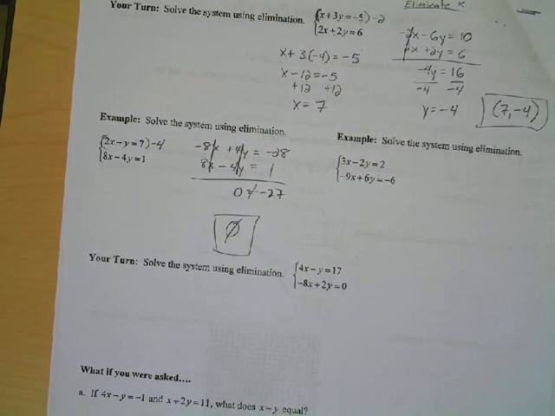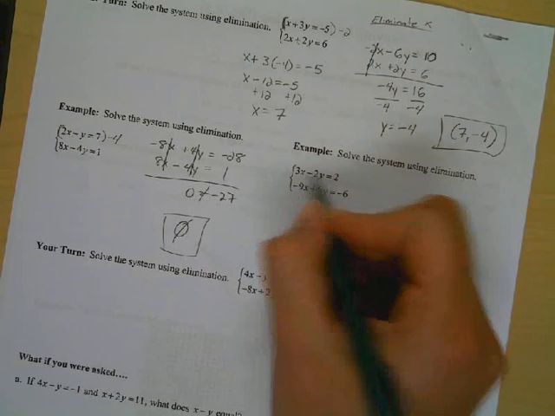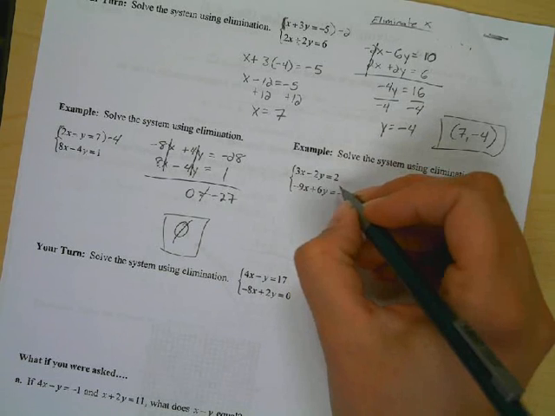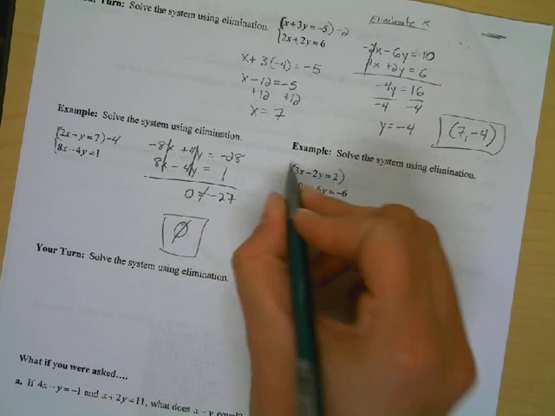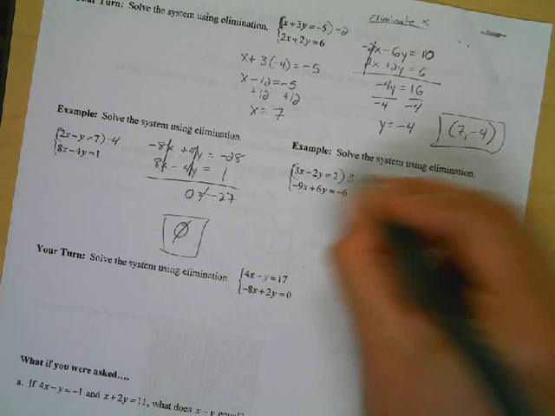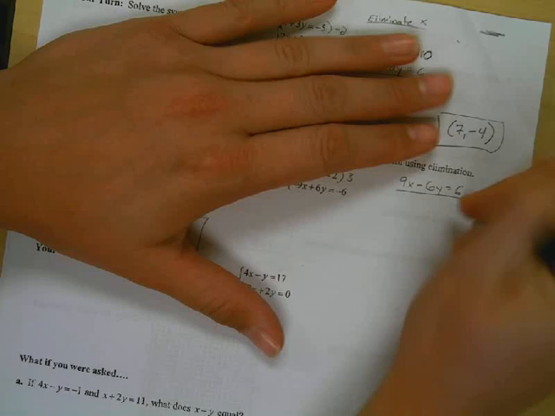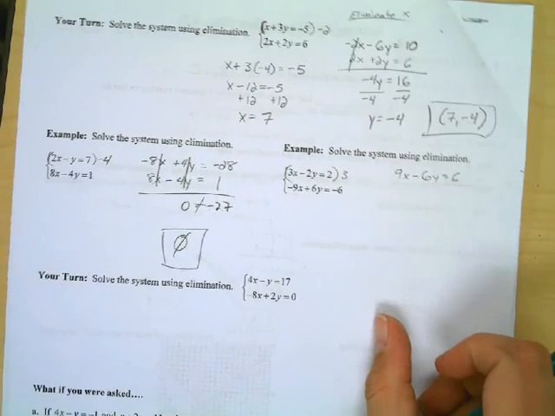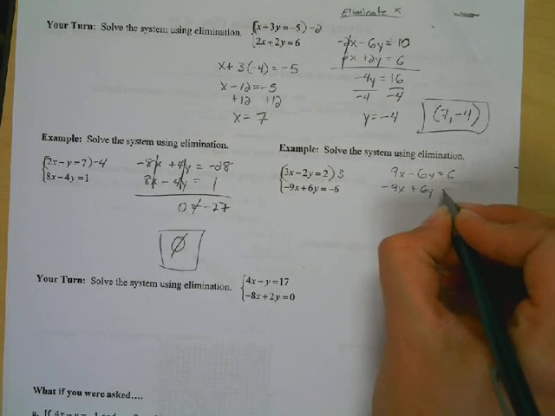Same thing here for the next example. This time I'm going to eliminate x instead of eliminating y. I need this to be a positive 9 to go with my negative 9, so I'm going to multiply by 3. So I get 9x minus 3 times 2, which is 6y, and 3 times 2 is 6. Please ignore the line, getting a little crooked. Then I've got negative 9x, positive 6y equals negative 6.